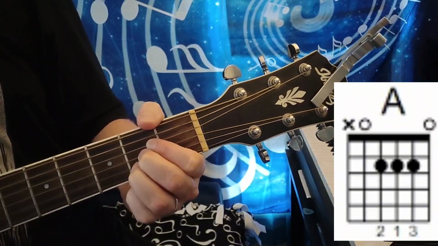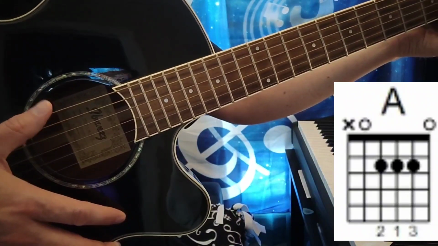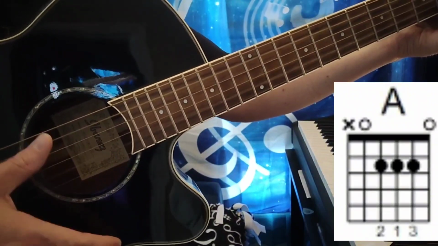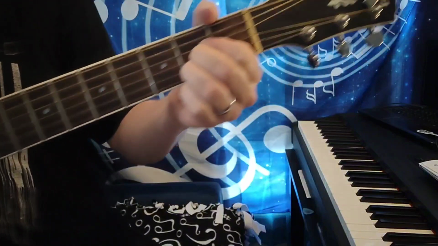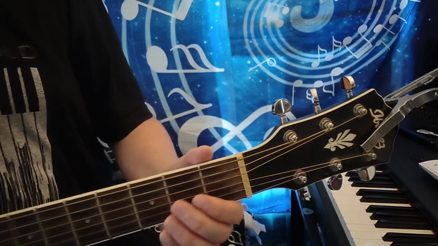When it comes to strumming that chord, you want to make sure that you don't play that E string. So you're just going to grab the first 5 strings on the guitar. Okay? The next chord is the D chord.